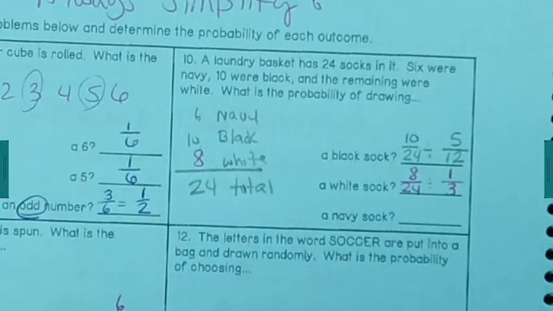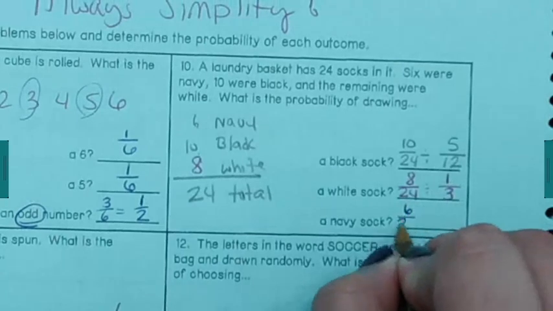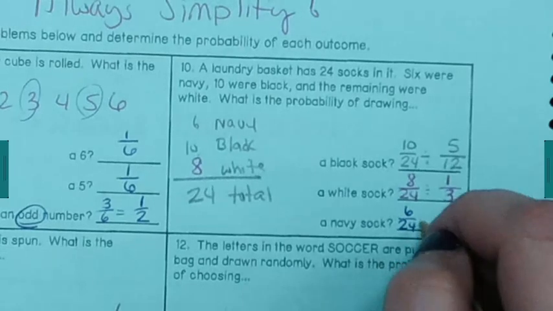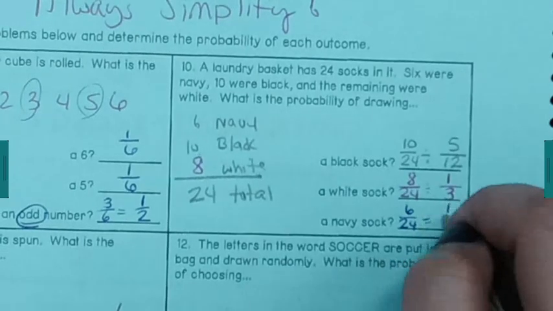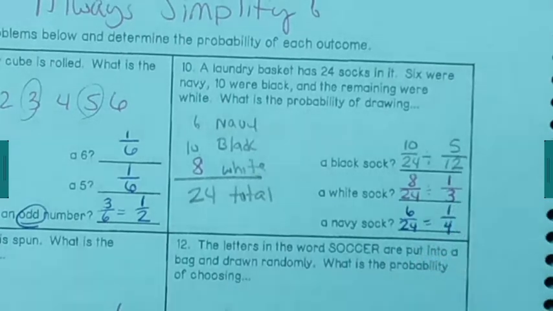All right, last one. Navy. 6/24. Divide by 2, yes. Divide by 3, yes. Divide by 6, even better. What do I get? 1/4. Yep. Good, thank you. All right. Moving along, we're almost done.